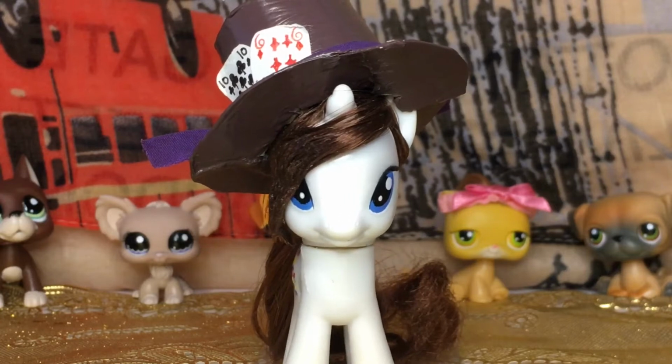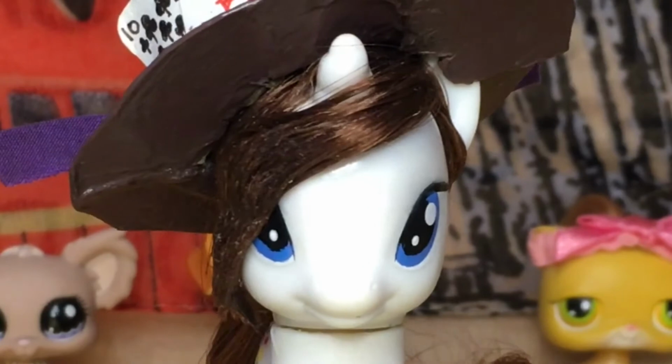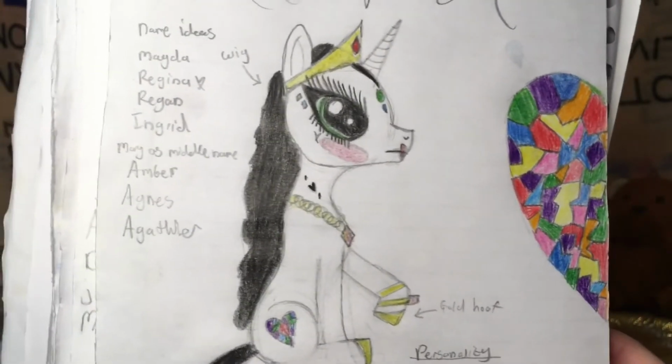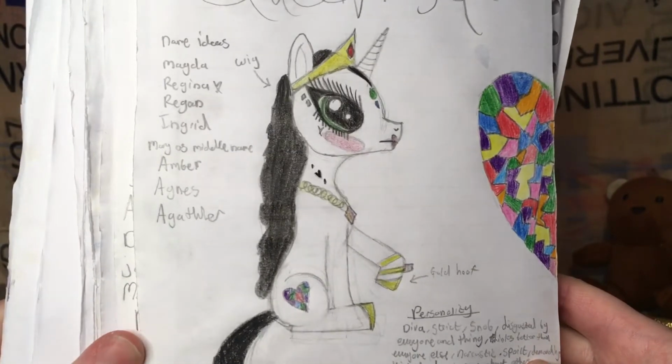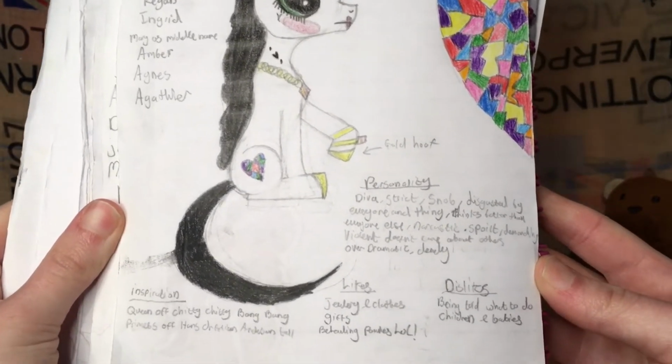Creates, and today I'm going to be making an original character, a Queen Pony Custom. Taking a look at my design idea, they are called Queen Magda, and as you can see at the left hand side, I tried to think of other name ideas, but I just stuck with Magda. They were my first name suggestions, so I just stuck with them.